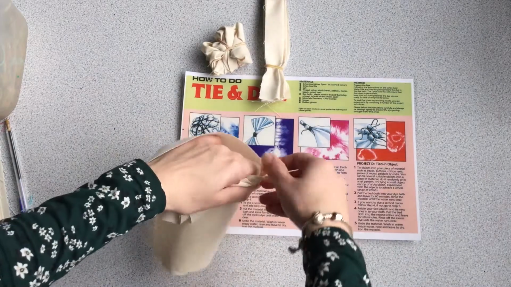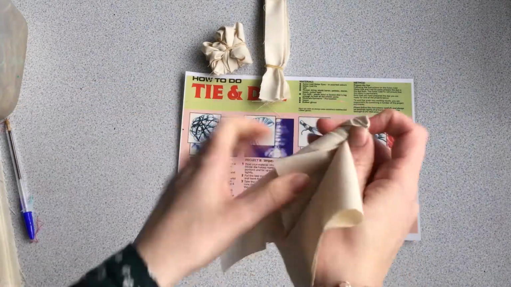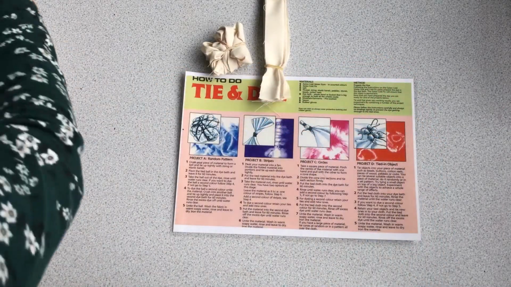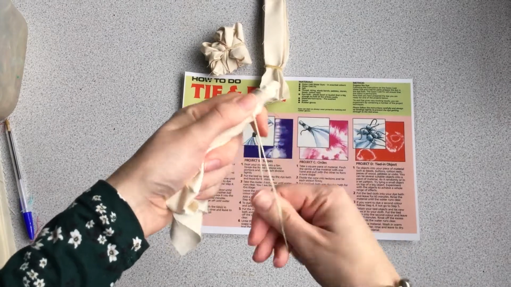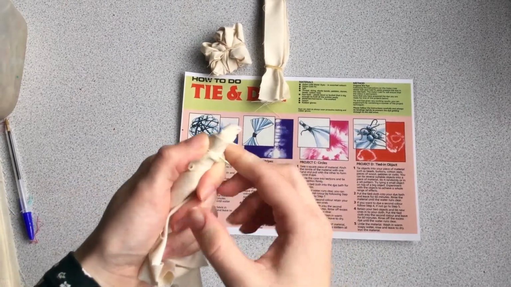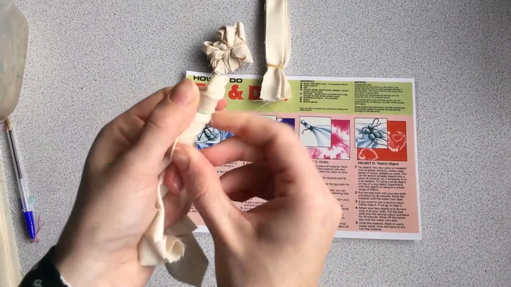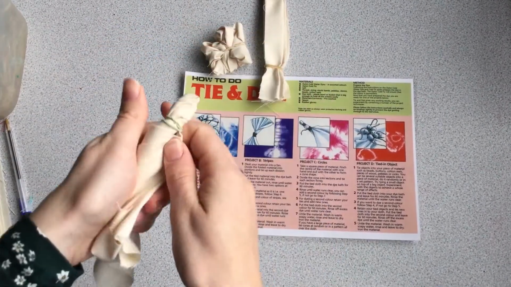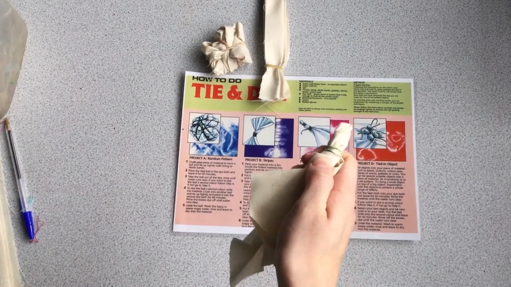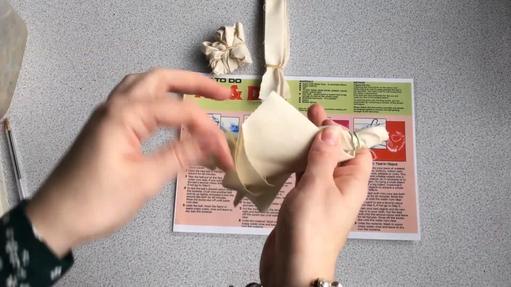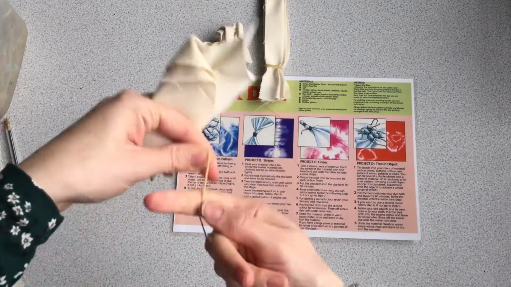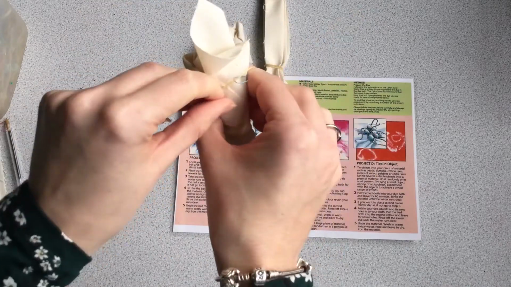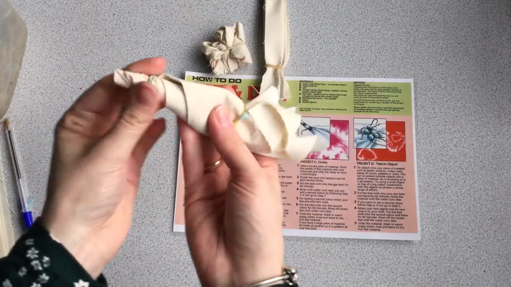So twisting until it's in a bit of a cone shape, and then you get your elastic bands and secure it on here, and one more at the very end, like that.